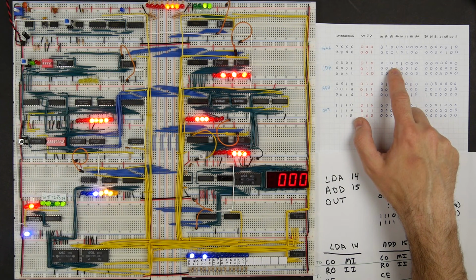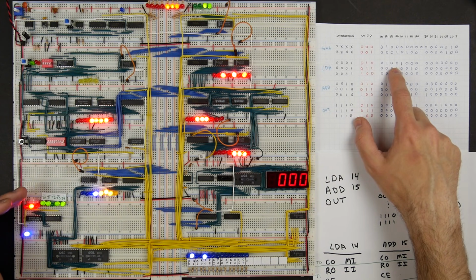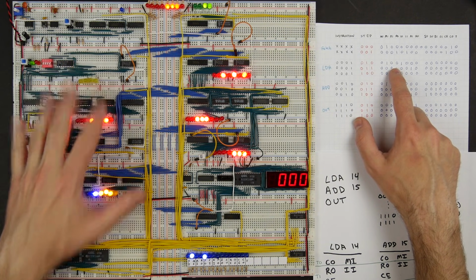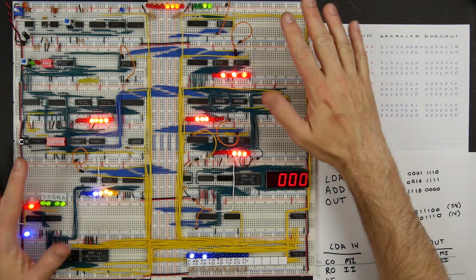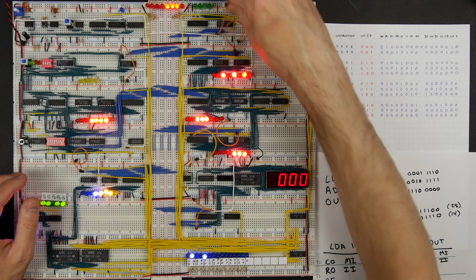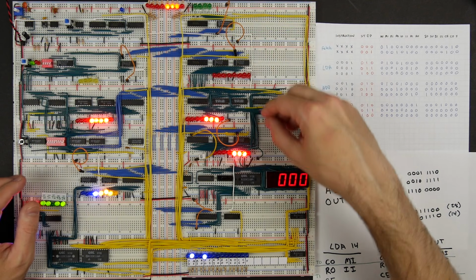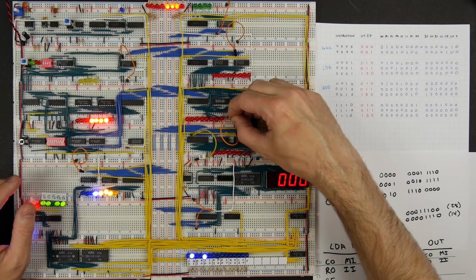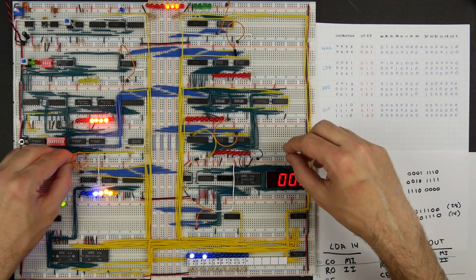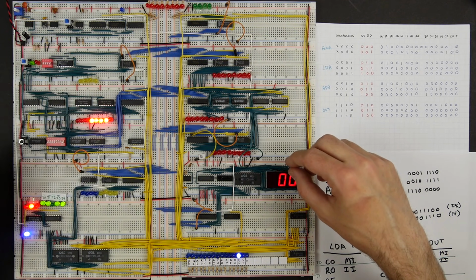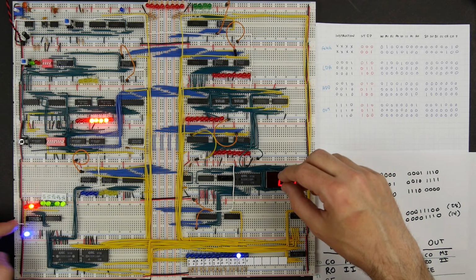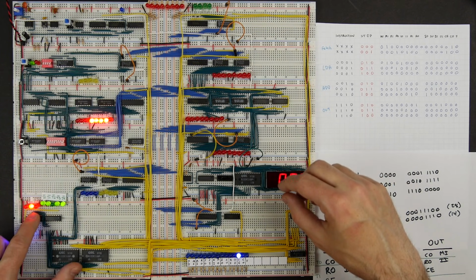So what I'm going to do, since I didn't see what happened, is try to set that up again. So we have the program still in memory. So I'm actually going to reset everything. I'm going to reset the program counter to 0. I'm going to reset the A register to 0. I'm going to reset the B register to 0. I'm going to reset the instruction register to 0. And I'm going to reset, let's see, how do I reset you?